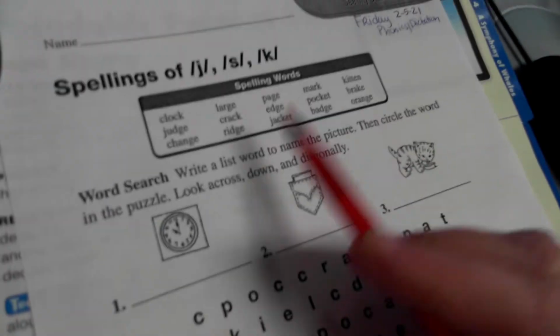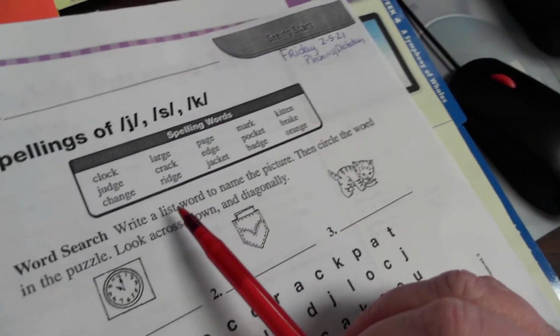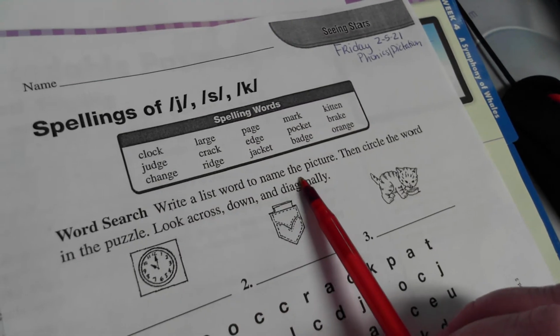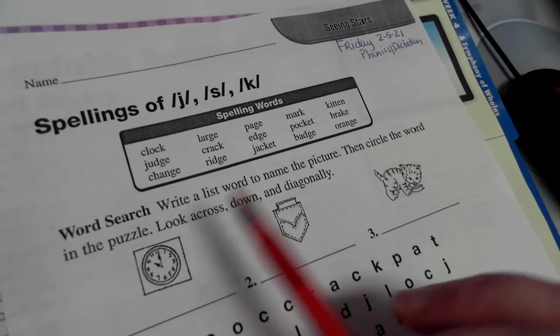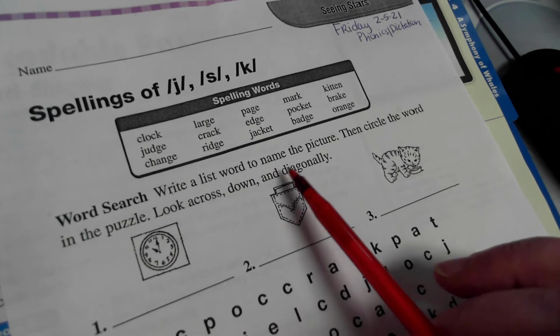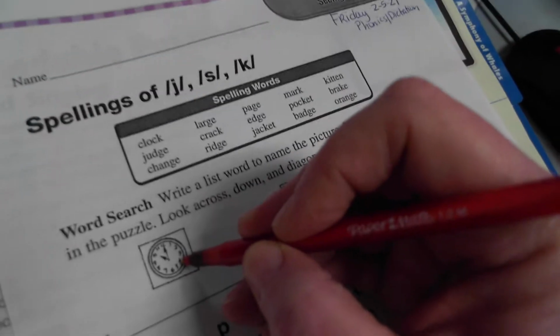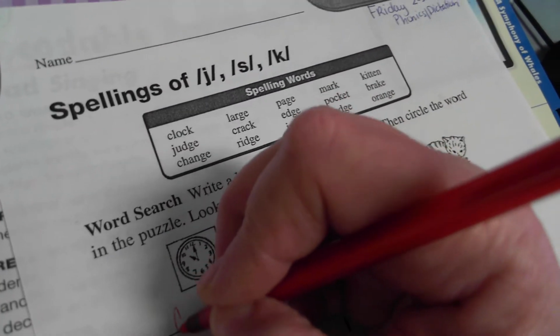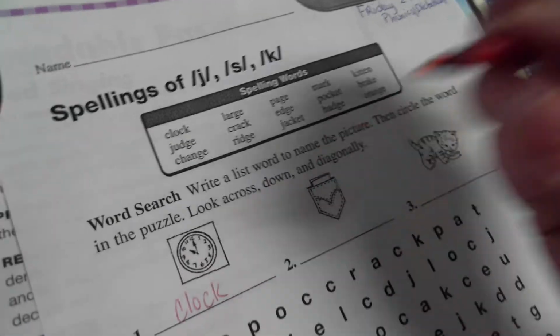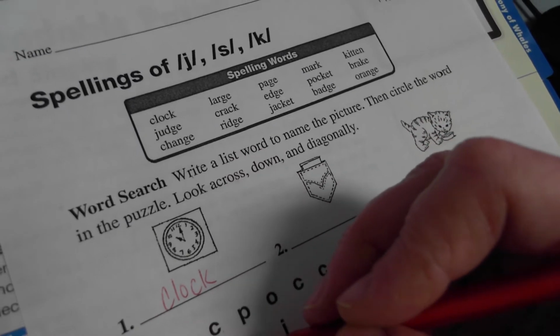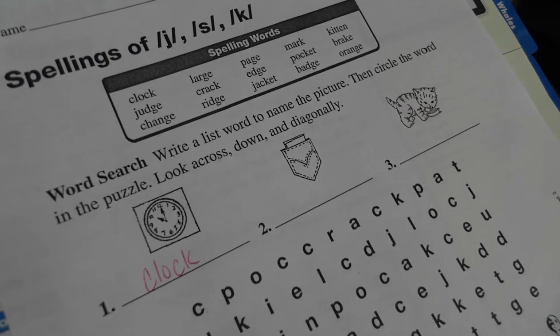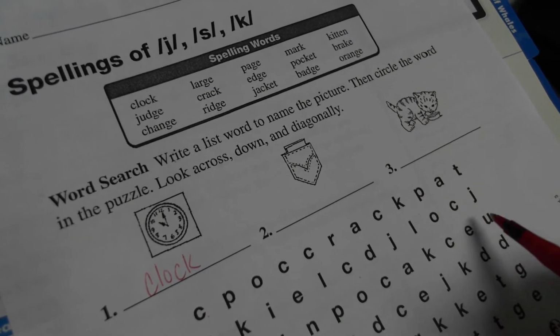Okay, and I'm going to go over this right quick with you so you'll know exactly how to do it. I'm going to submit this through Cami. Okay, these are your words up here that you should be practicing with already. Write a list word to name the picture, then circle the word in the puzzle. Look across, down, and diagonal. So the first word is what? Clock. So I'm going to write the word clock, and then I'm going to find the word clock. Well, there's C-L-O-K. That's not right. So I'm going to keep looking till I find the word clock.